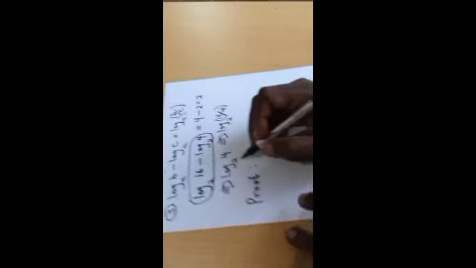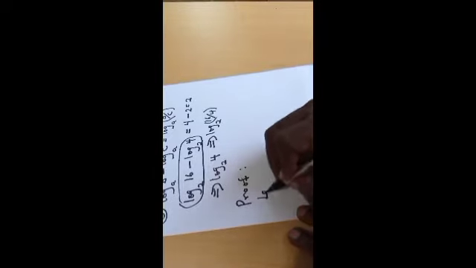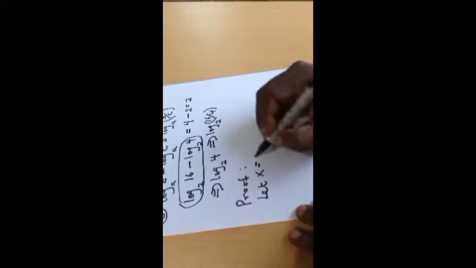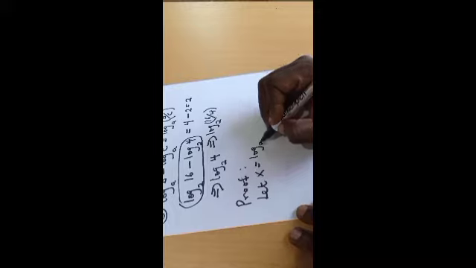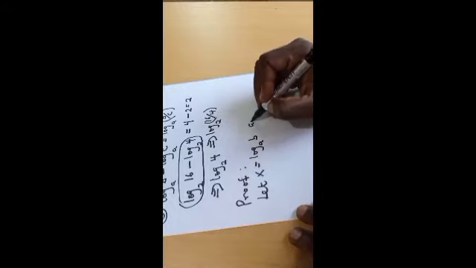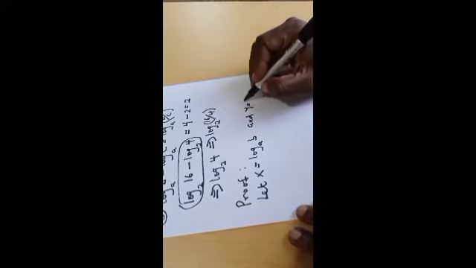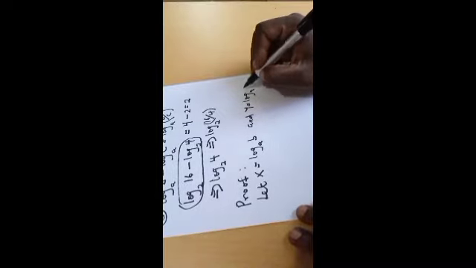Okay, so the proof over here: let x be equal to log base a of b and y be equal to log base a of c.